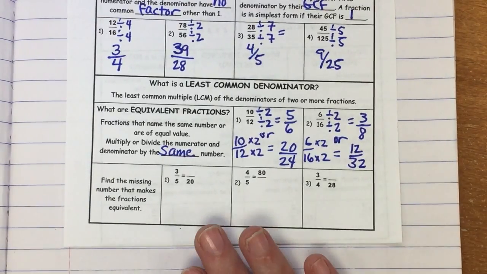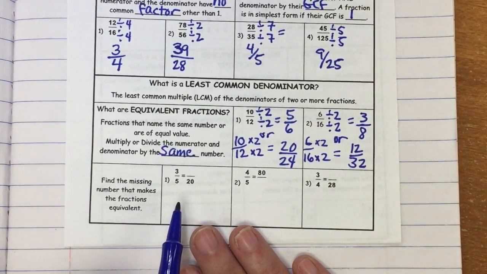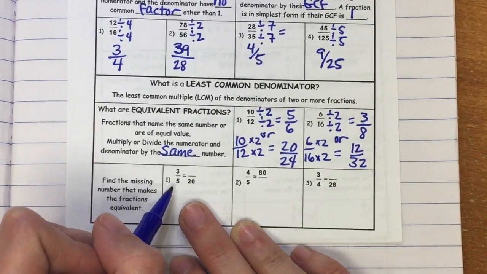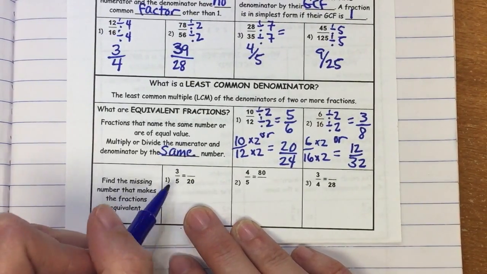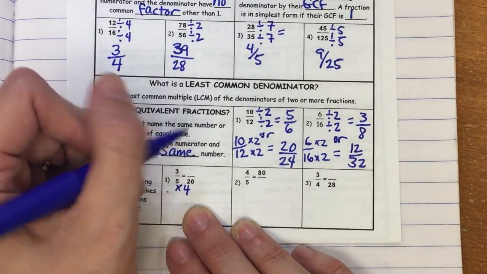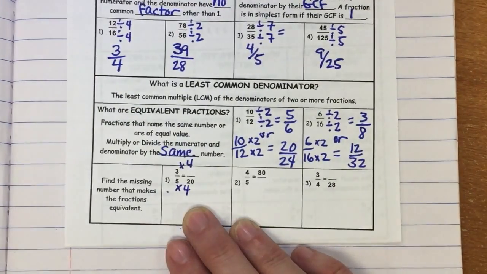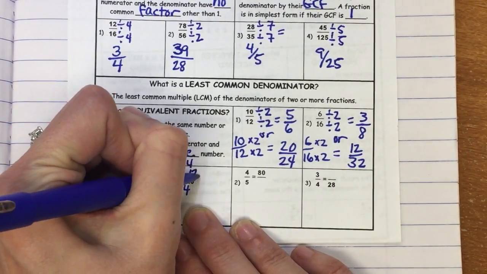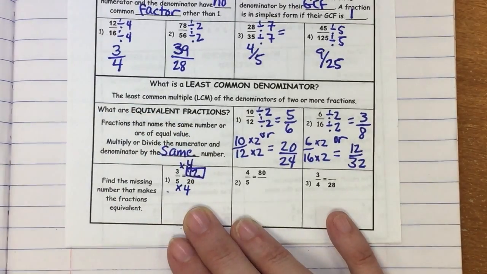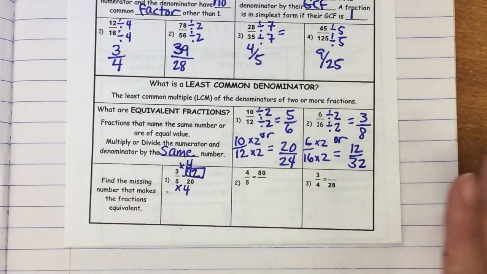So find the missing value to make the fractions equivalent. 3/5 is how many 20ths? So look at the bottom number. How do I get from 5 to 20? I multiply by 4. Since I multiply by 4 on the bottom, I'm going to do the same thing on the top. So 3 times 4 gives me 12. So the missing number is 12. So 12/20 is the same thing as 3/5.